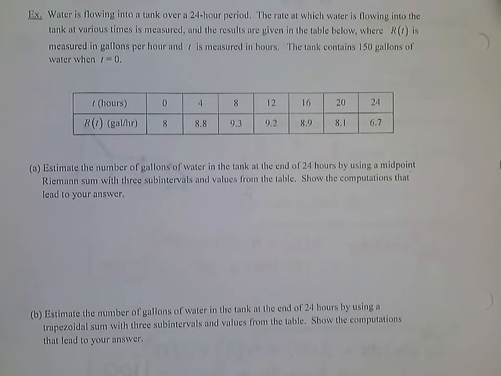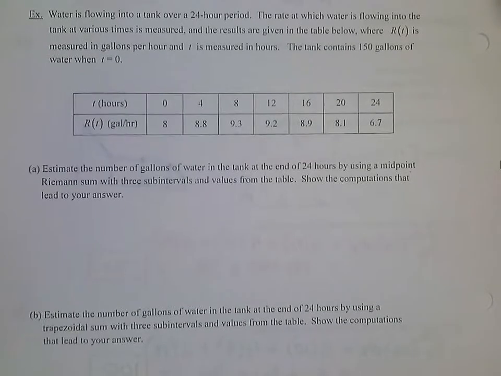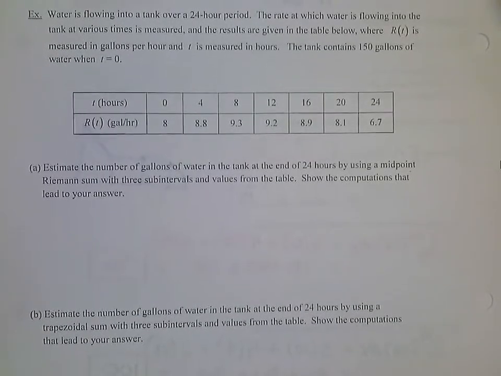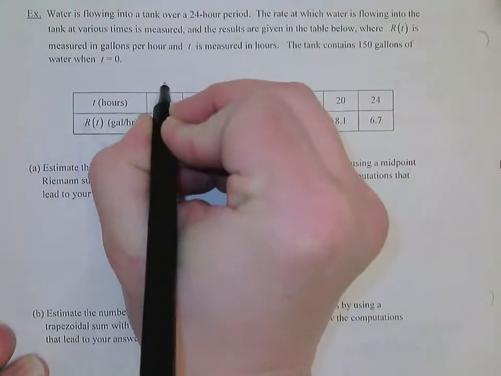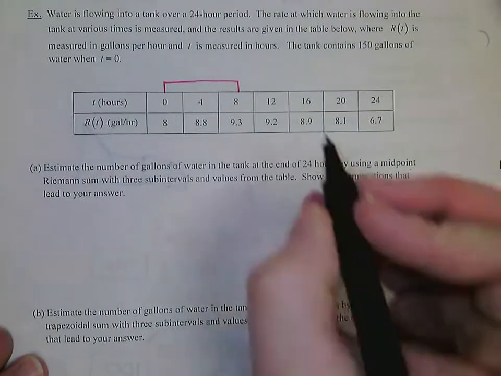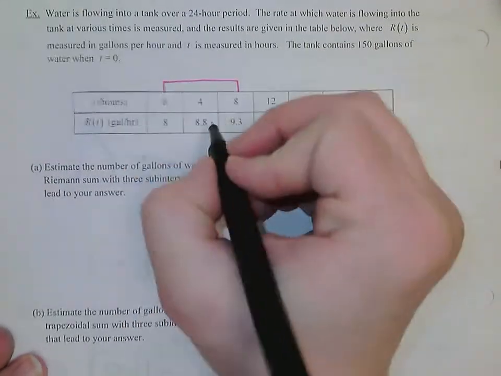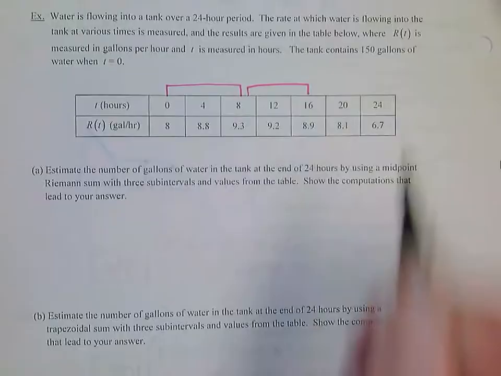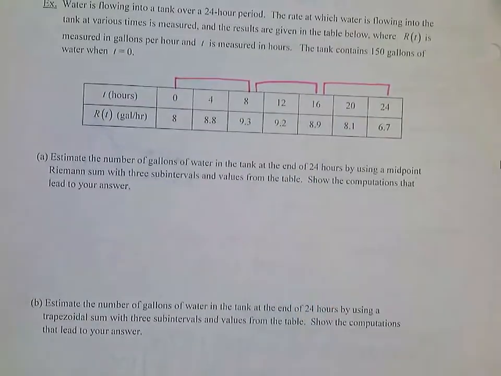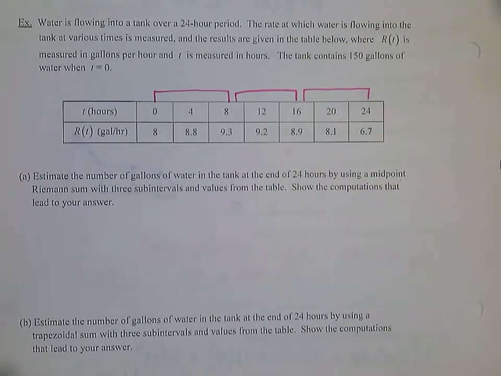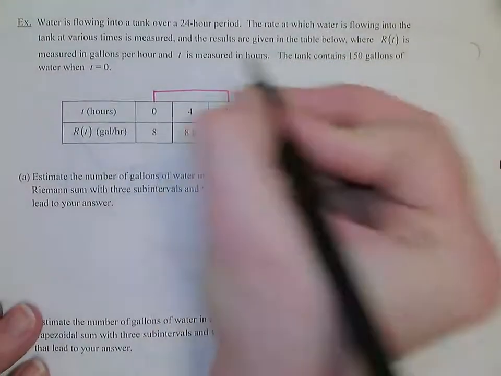Okay, so they specified that we are doing, in part A, a midpoint Riemann sum with 3 subintervals. There's only one way we can do a midpoint Riemann sum with 3 subintervals. One from 0 to 8, so that we have a midpoint at 4. One from 8 to 16, so that we have a midpoint at 12. And one from 16 to 24, so we have a midpoint at 20. So this time, the width of each interval is going to be 8.